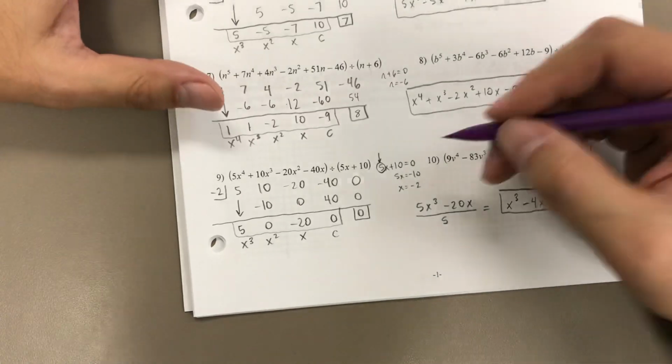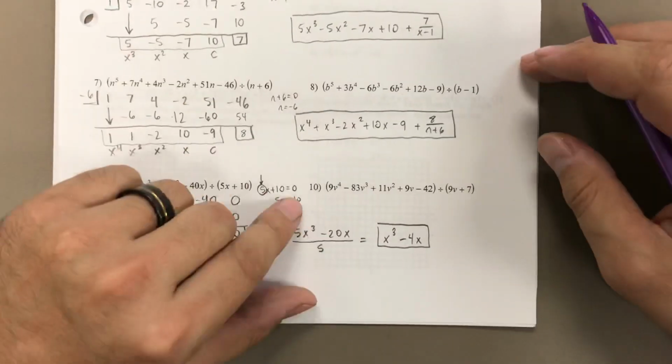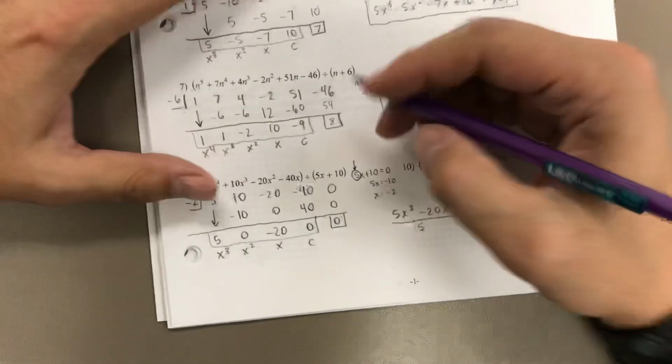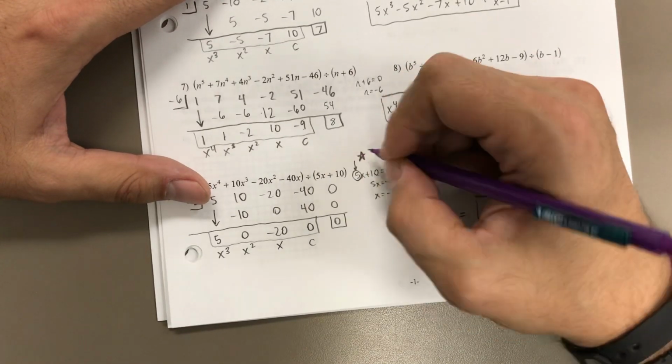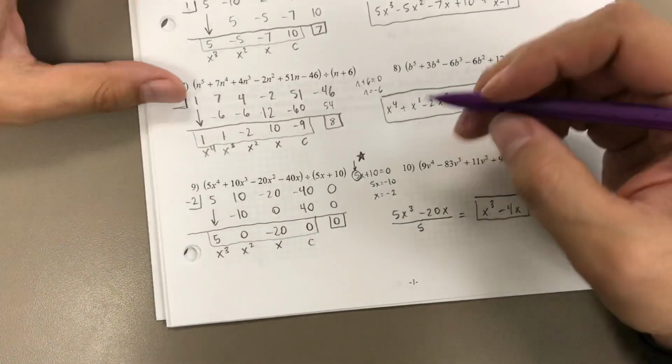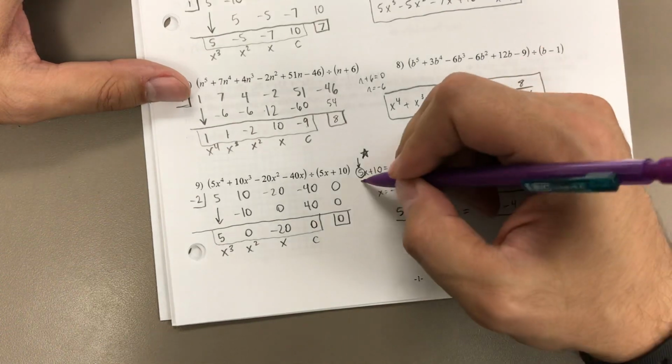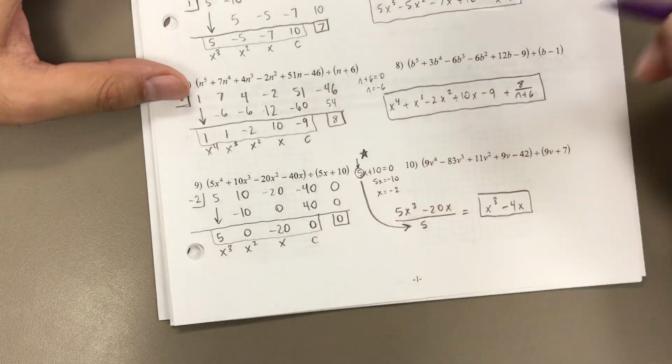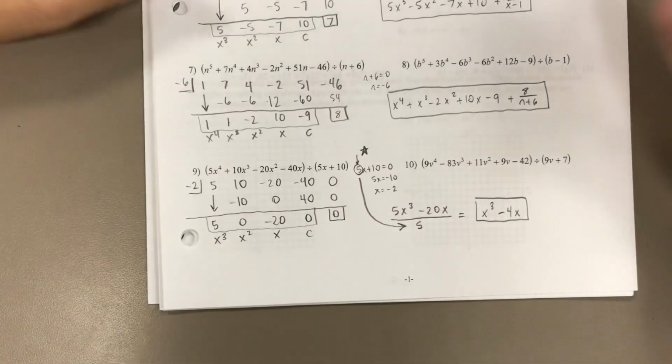So if you need to on your homework or wherever you see it, so like number 10, for example, is going to have that same thing. Just put a big star next to it or an asterisk or whatever, so that hey, don't forget about that 5 at the very end that you need to divide out. Okay? Because it's going to be the same step every single time that you see that.